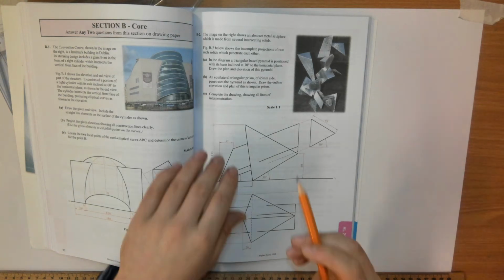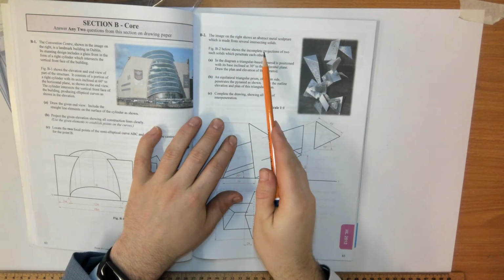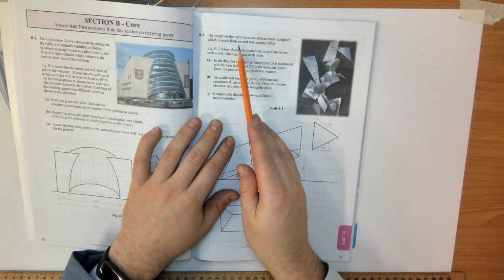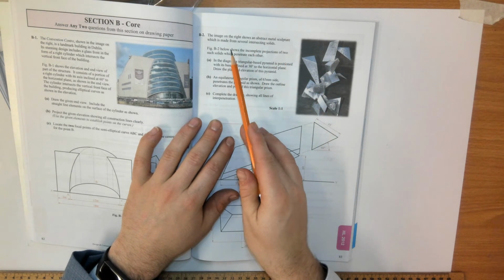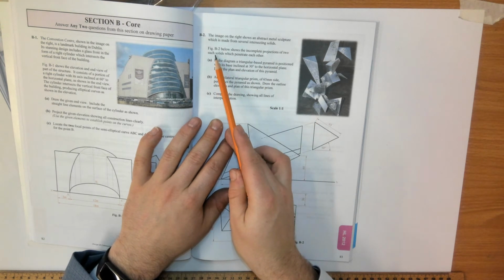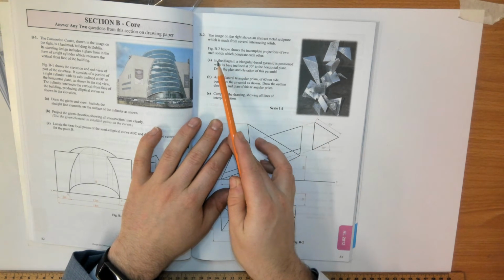So in this question I'm going to deal with B2 2012 higher level. The image on the right shows an abstract metal sculpture which is made from several intersecting solids. Figure B2 shows the incomplete projections of two such solids which penetrate each other.